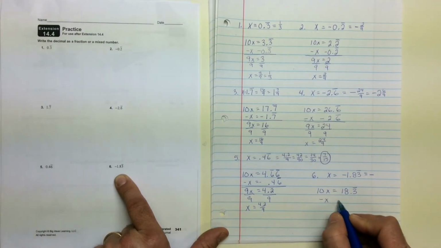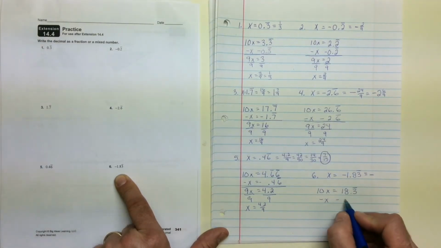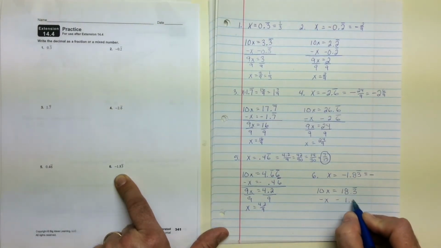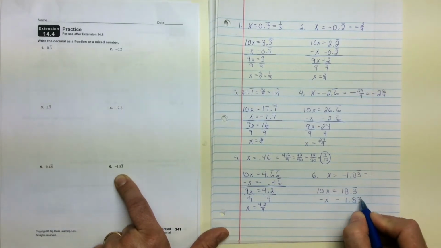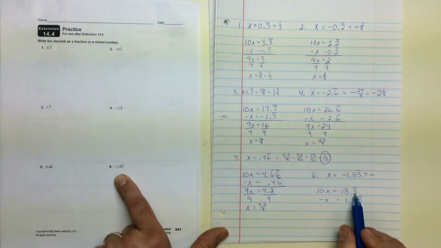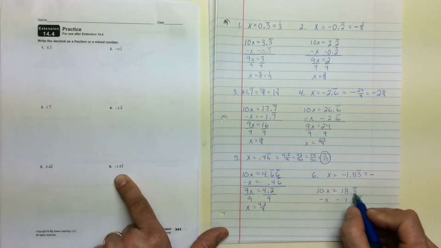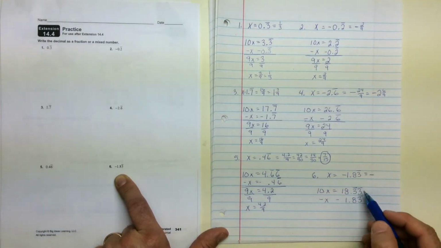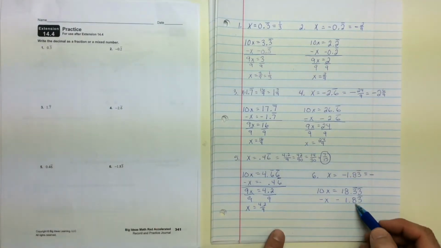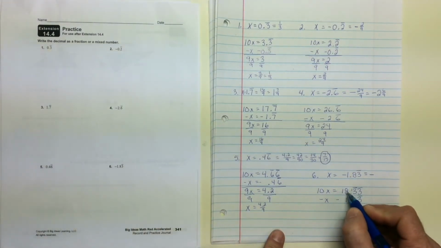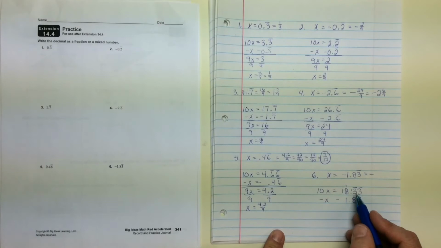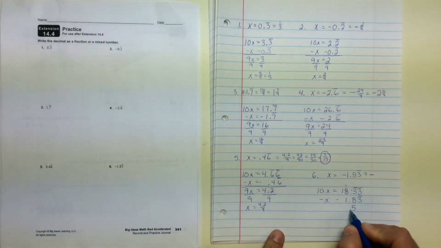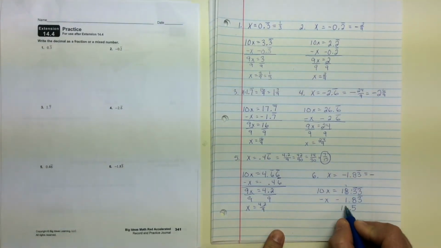minus x minus 1.83 with the 3 repeating. So I'm not annexing a 0 here. I'm revealing a number, another 3 that's going. These will cancel out. 3 minus 8 I can't do. I got to borrow. 13 minus 8, that's 5. Decimal. 17 minus 1 is 16.